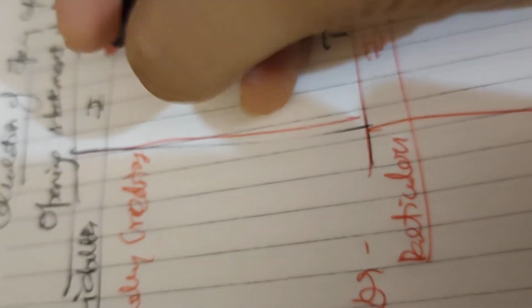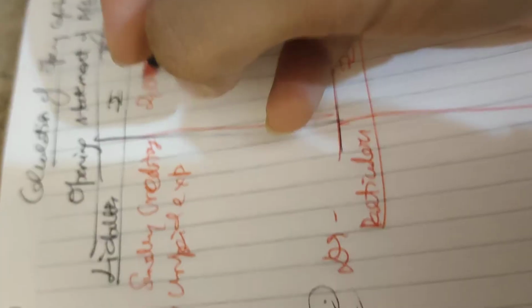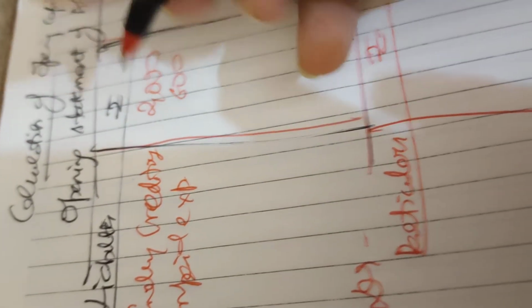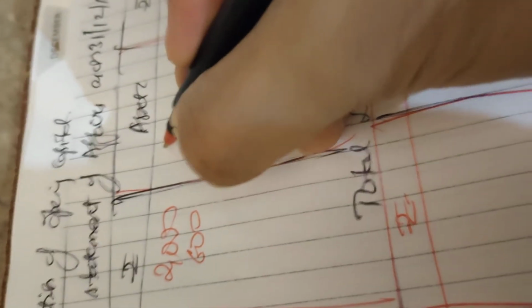Now let's start with the opening values. Sundry creditors is how much? It is 2000 rupees given in the question. Then we have unpaid expenses. I have told you already this unpaid should always be taken as liabilities, 600 rupees, which is given in the opening. Okay, then coming to asset side.